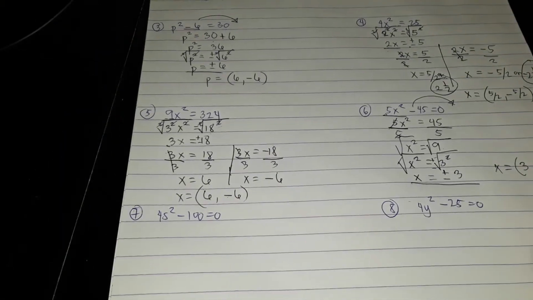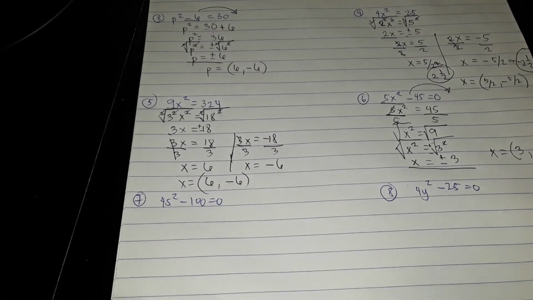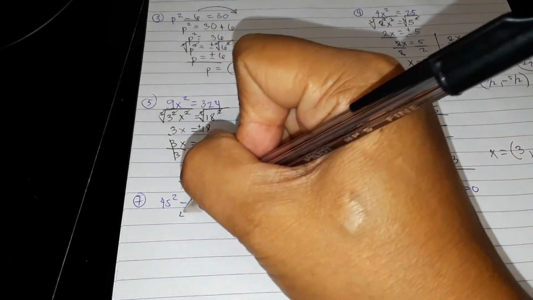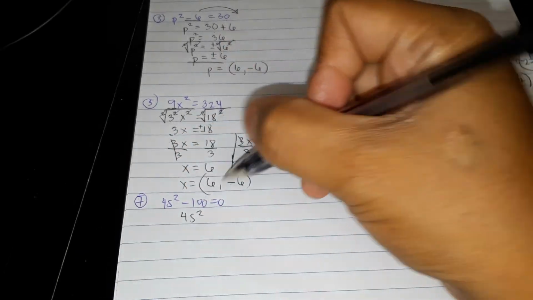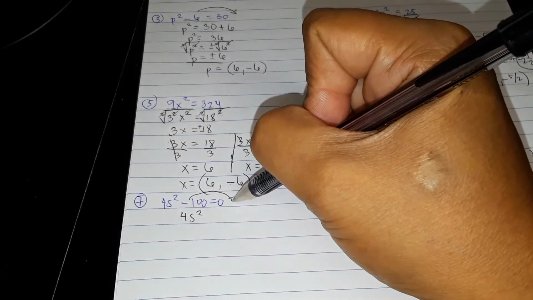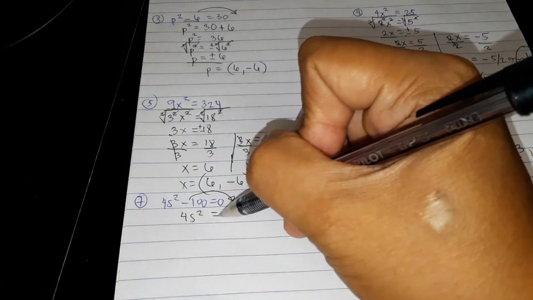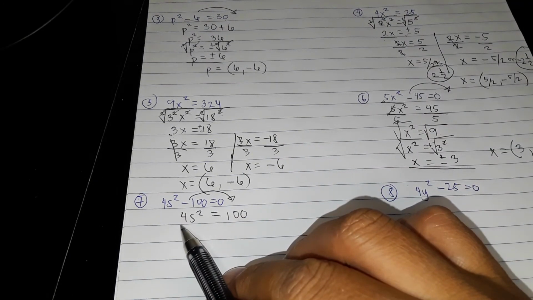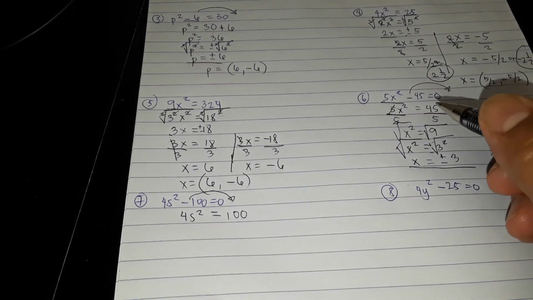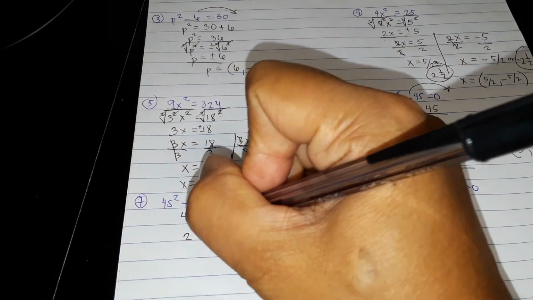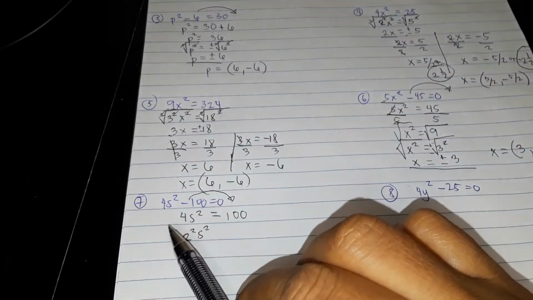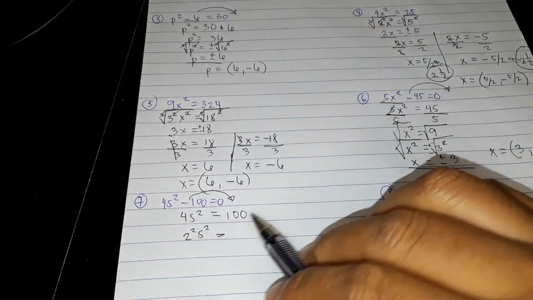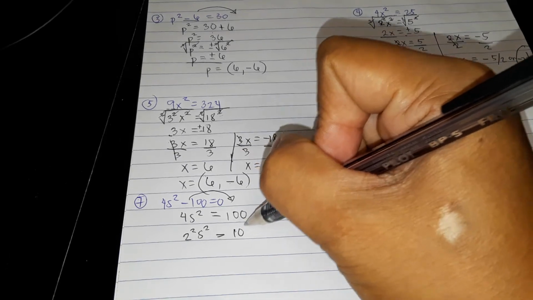Okay? Okay, next, number 7. Pareho lang ang step ng number 6. So, meron tayong 4s squared. Ililipat si negative 100 sa kabila ng equal sign, magiging positive 100 na siya. Next, since 4 is a perfect square, so no need na mag-divide tayo. So, meron na tayong 2 squared, s squared. Susulat lang natin si 4 ng exponential form. Next, exponential form ng 100 ay 10 squared.